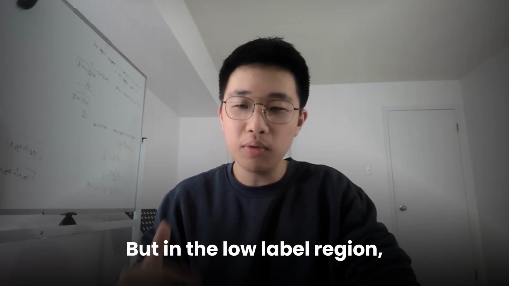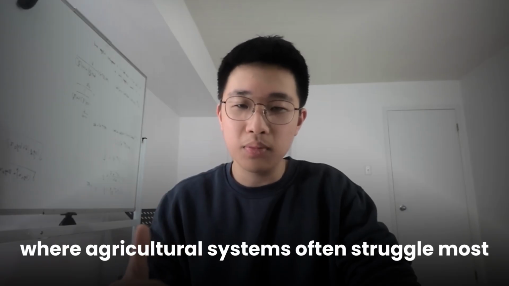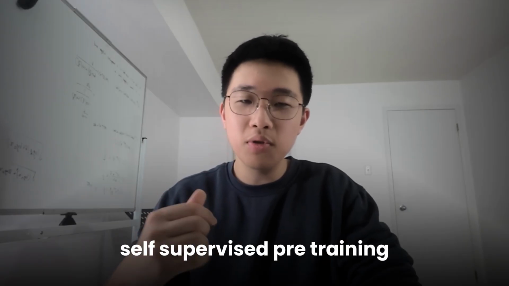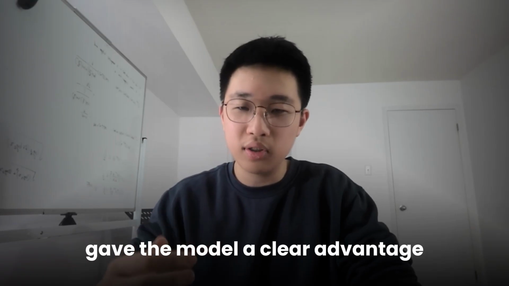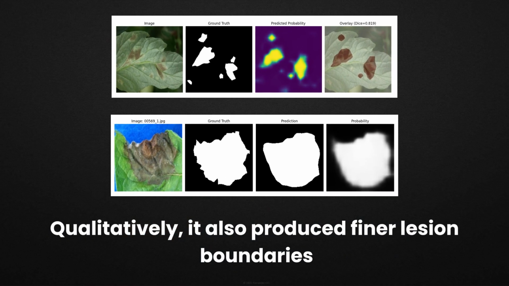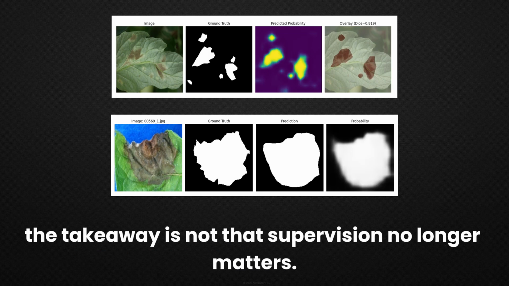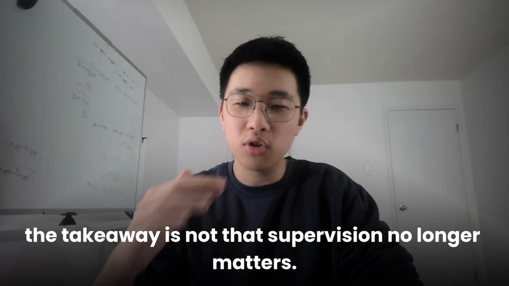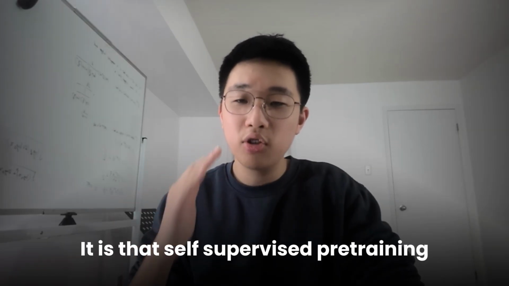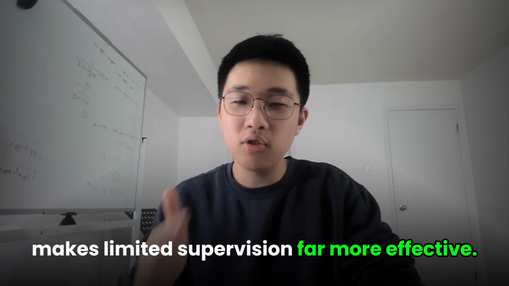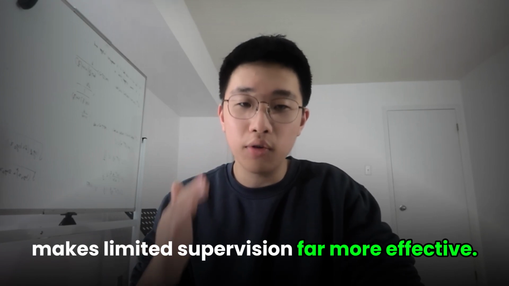But in the low-label regime, where agricultural systems often struggle most, self-supervised pre-training gave the model a clear advantage. Qualitatively, it also produced finer lesion boundaries and fewer false detections in healthy regions. So the takeaway is not that supervision no longer matters. It is that self-supervised pre-training makes limited supervision far more effective.